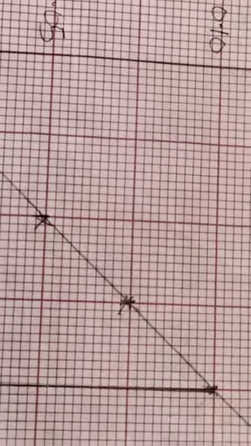So let's go to the slope. The slope is the change on the U1 axis over the change on the U2 axis, which is going to be 0.10 minus 0.025 all over 0.08 minus 0.02. And that gives us 0.075 over 0.06. That gives us a slope of 1.25.